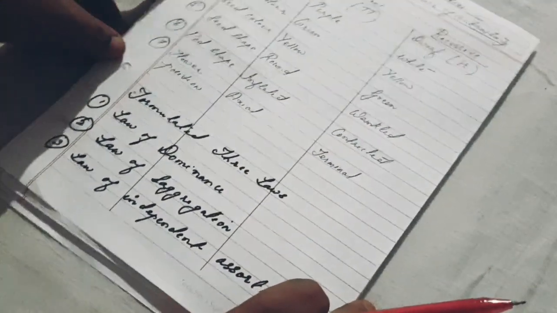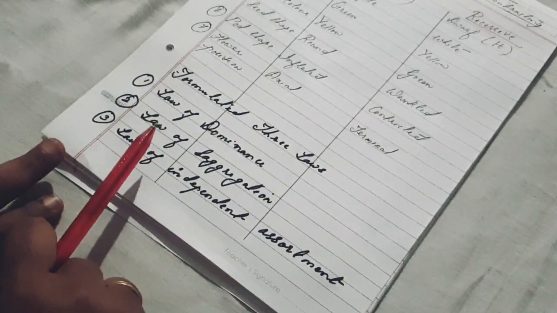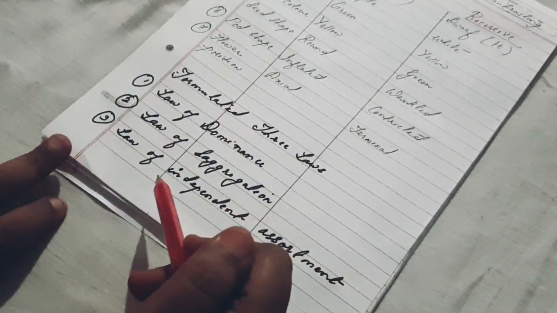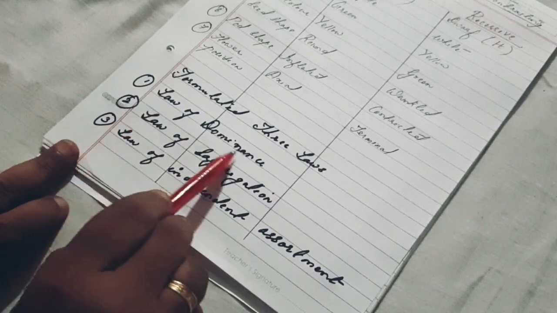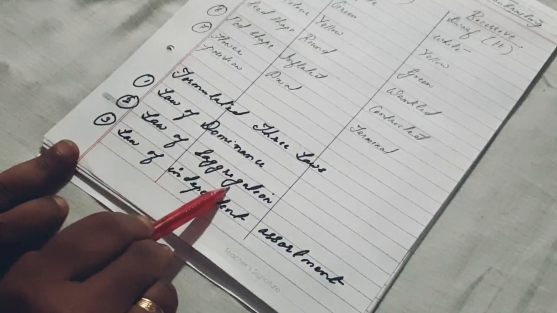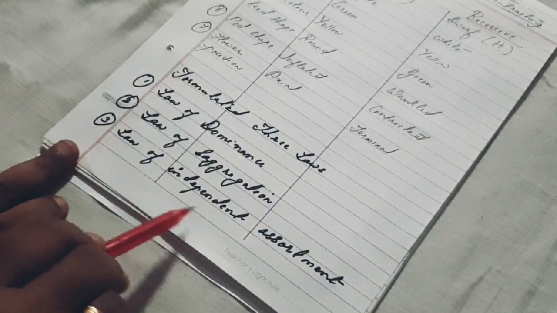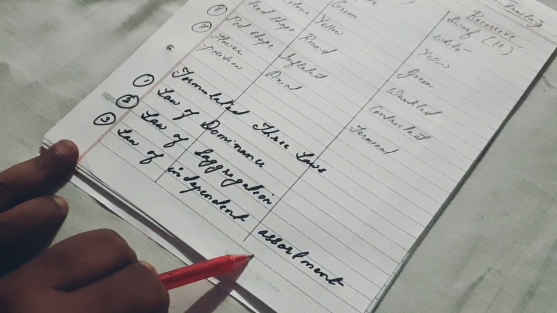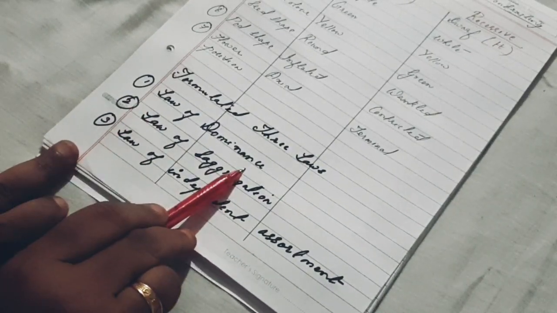So Mendel formulated 3 laws. Now what are the 3 laws? The first is the law of dominance, then the law of segregation, and the law of independent assortment. Now let me explain the law of dominance first.